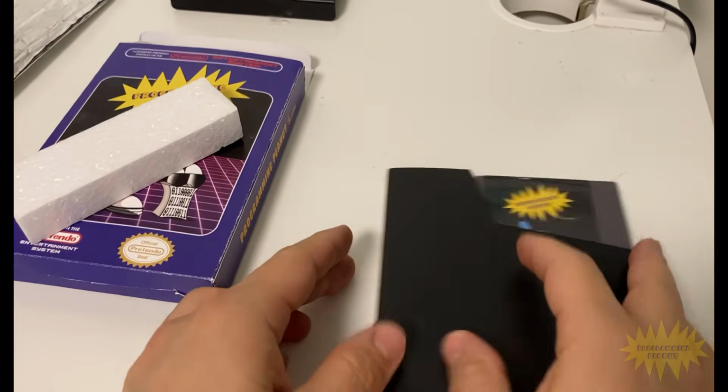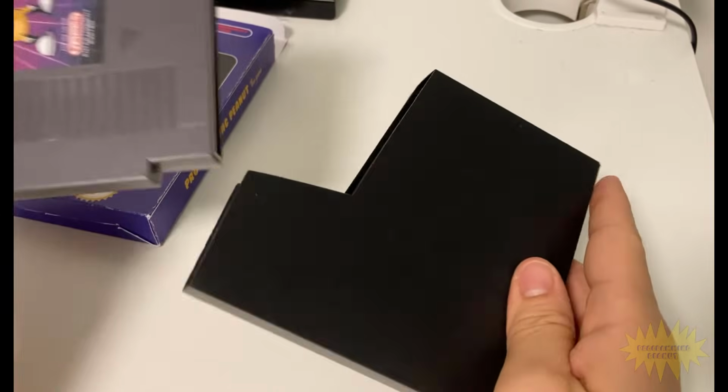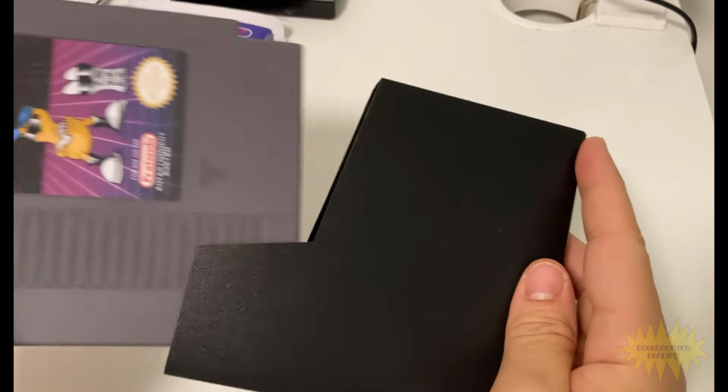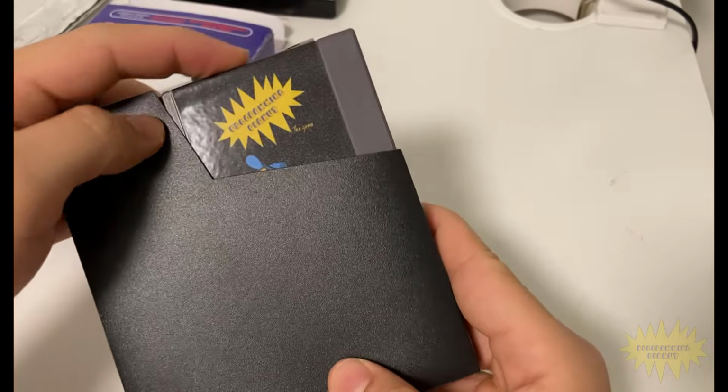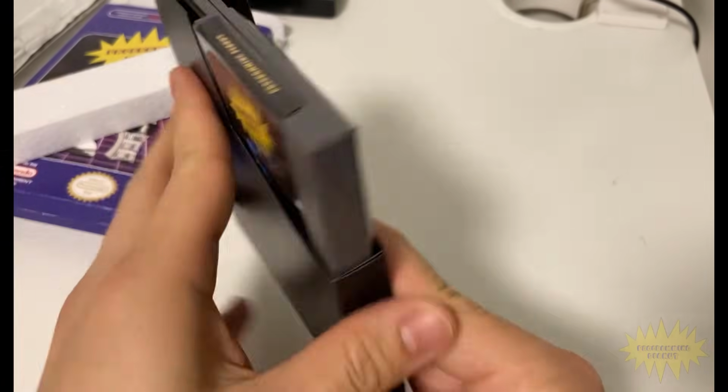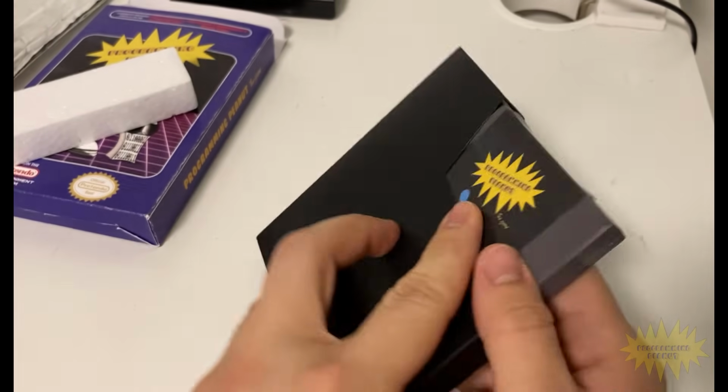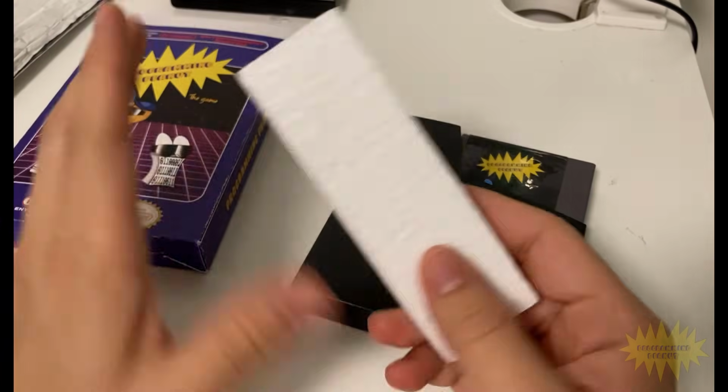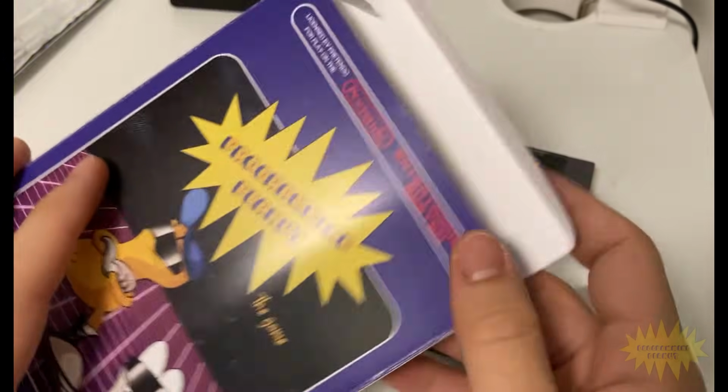Once you're done with all that, you'll want to seal up the game so that it's ready to hit the shelves. Original NES games came with a game sleeve and a foam block to keep the game from shifting around in the box. Both of these things can be purchased online for pretty cheap.